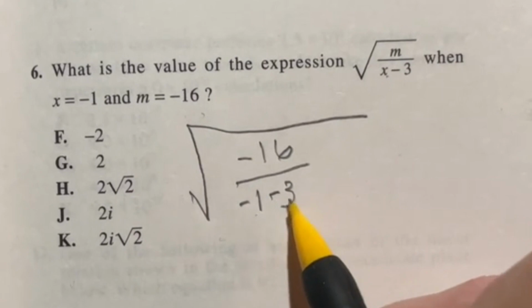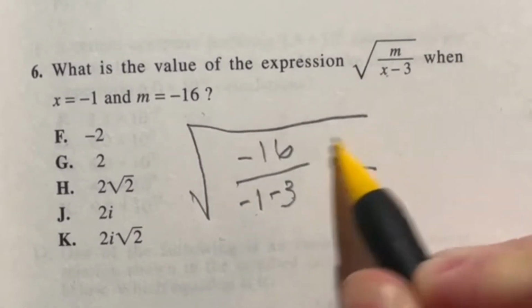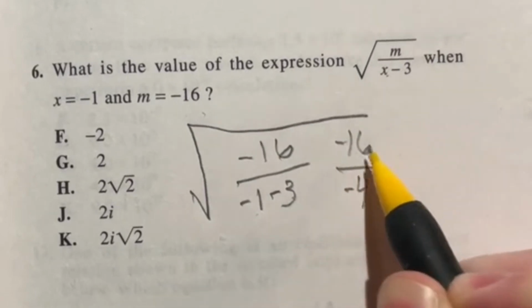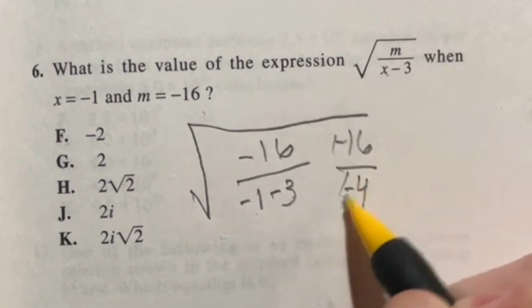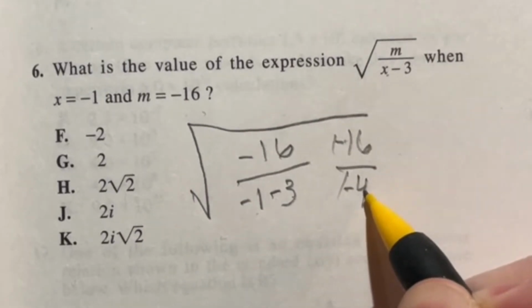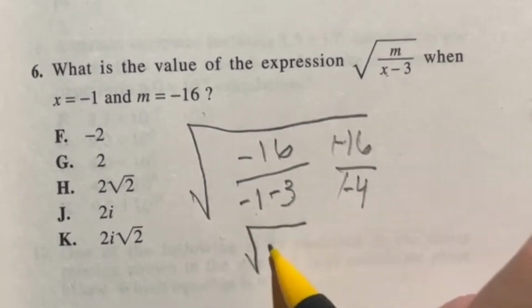Now, negative 1 minus the 3 is going to give me negative 4 down there on the bottom, but we still have that negative 16 on the top. Well, a negative divided by a negative is going to give you a positive, so those will cancel out, and 16 divided by 4 is going to give me 4. So we are going to end up with the square root of 4.